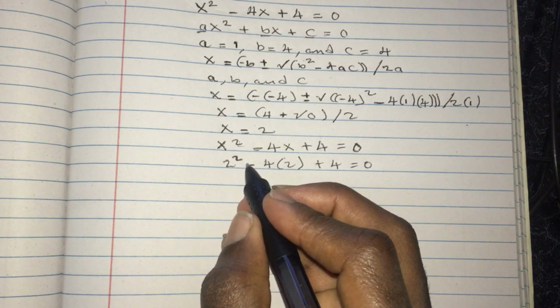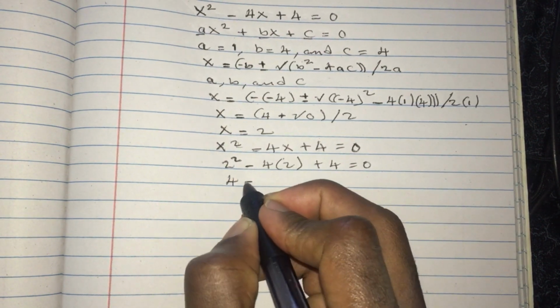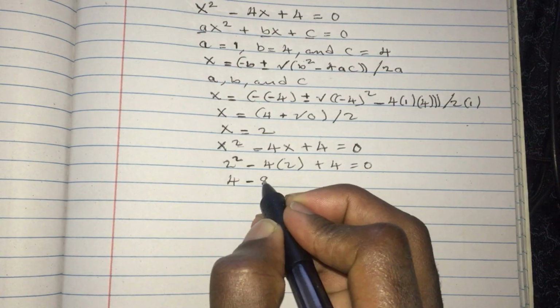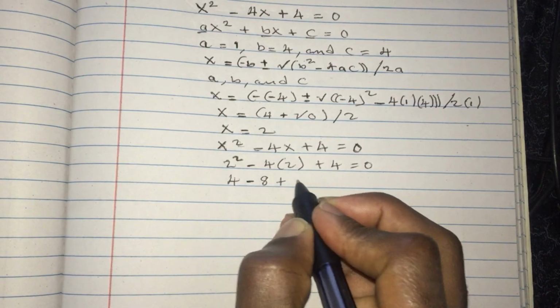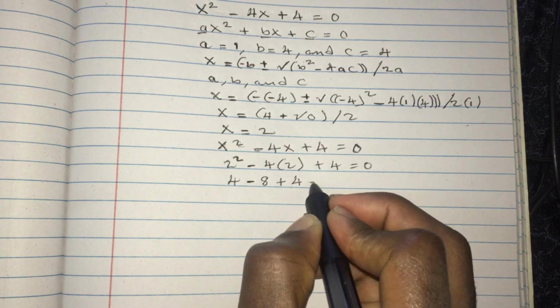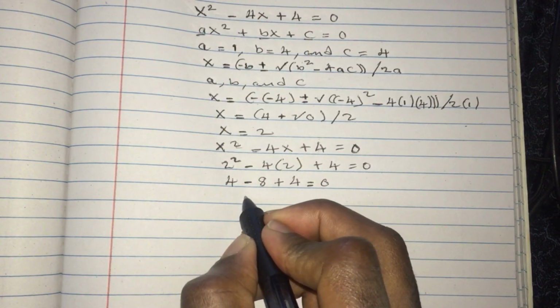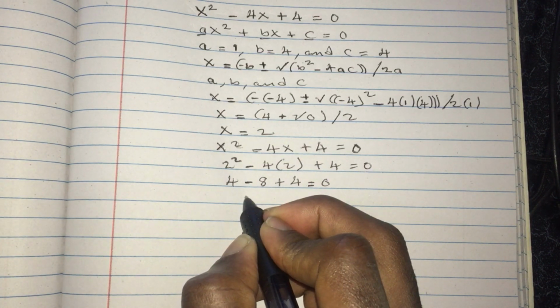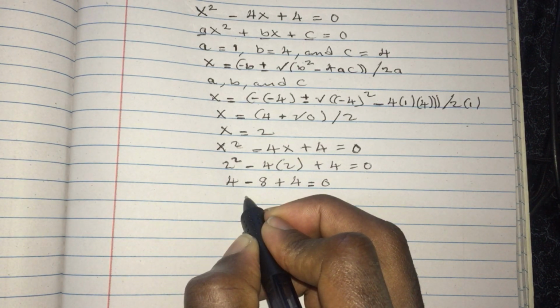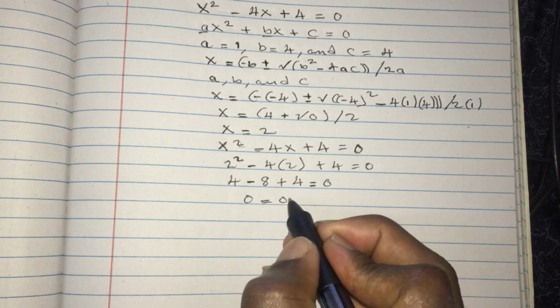So the next step, we are going to write 4 equals minus 8 plus 4. That means it's going to give us 0. So we can see the left hand side of the equation equals the right hand side of the equation, which confirms that our solution is correct because it's 0 already.